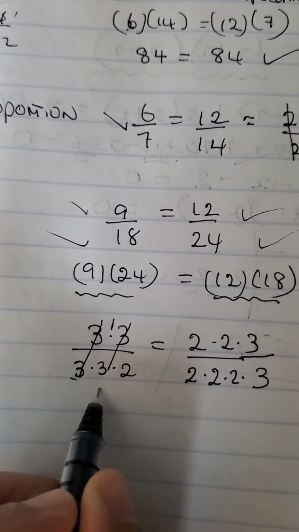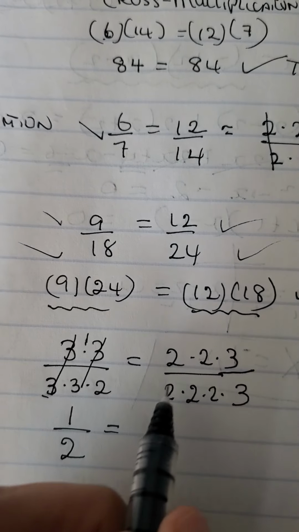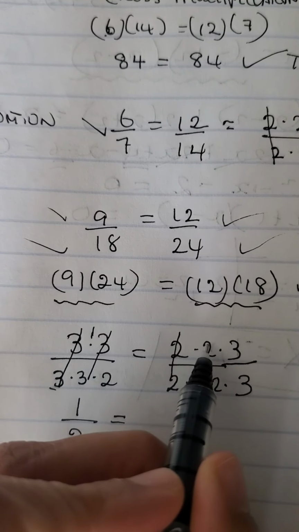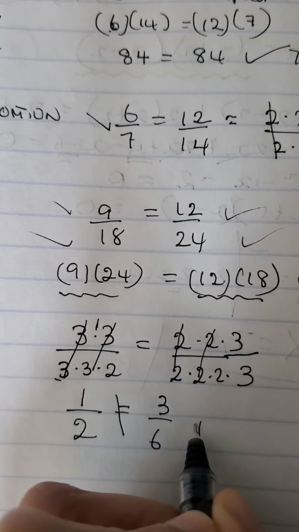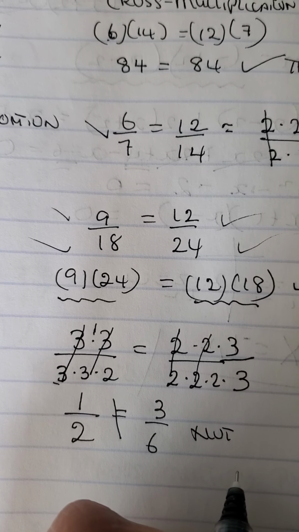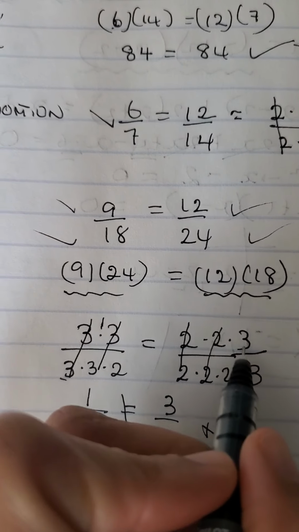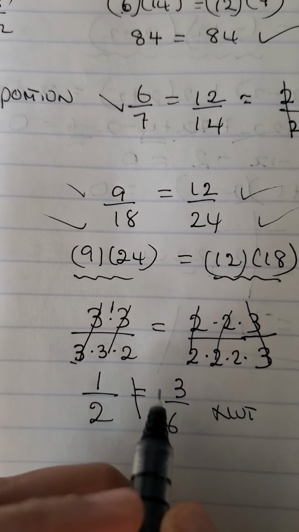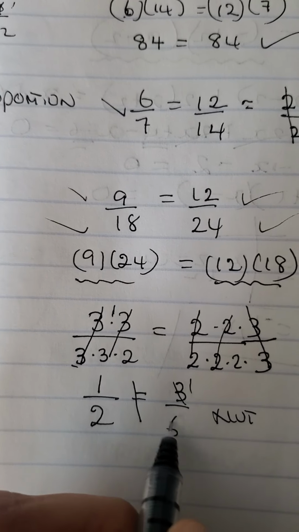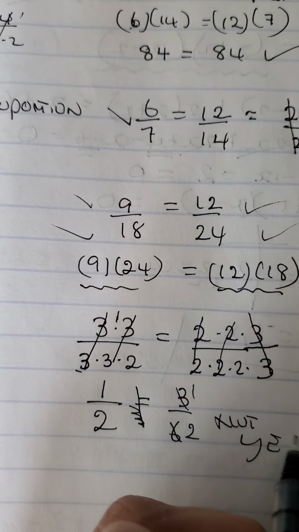So here, 9 over 18, if I reduce it as a half, and if I reduce 12 over 24, I'm left with 3 over 6. So these are not proportional. Wait a minute. What am I doing? Oh, yes, it is. Ha, just testing. We see they have a common factor of 3. So this also can be reduced. Because when I notice here, this can also be reduced to a half. So the answer to this is actually yes.